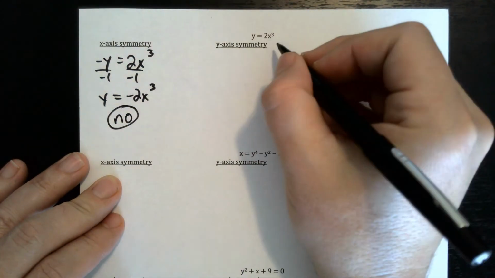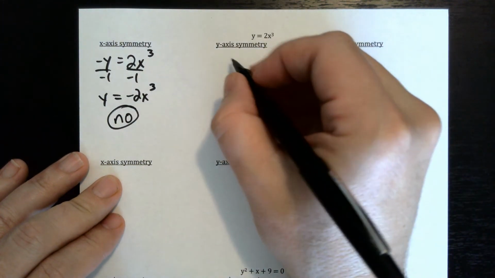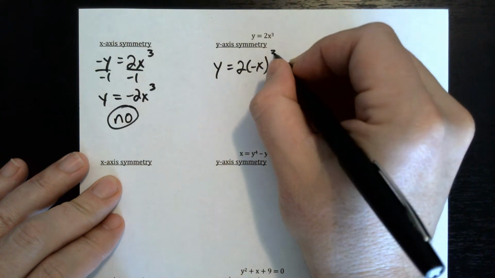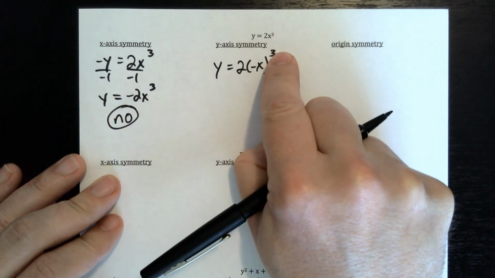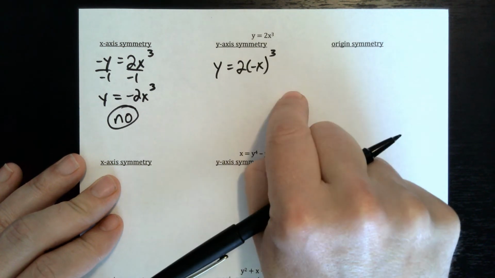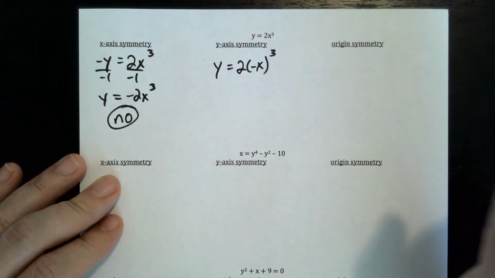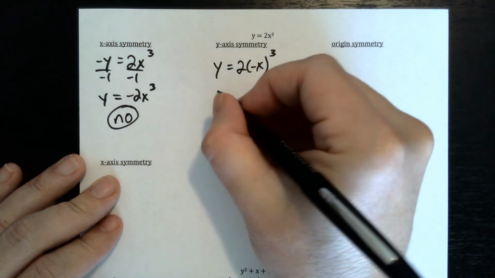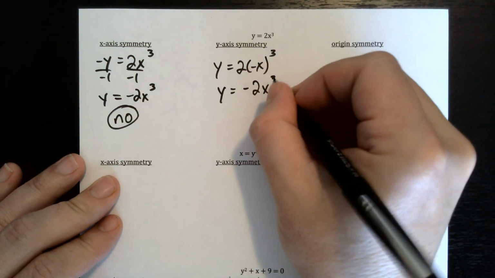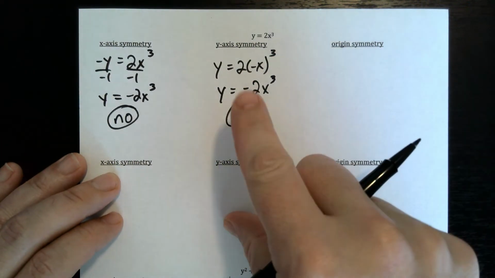Okay, y-axis symmetry, so let's replace x with negative x, so y is equal to 2 times negative x cubed. Now, when we cube a negative, it stays negative, because it's going to be a negative times a negative times a negative. Two of those will multiply to get a positive, but then there's one remaining. So this is going to be equal to negative 2x cubed, and that's not what the first one was, so this is a no for sure. So again, we get no, no.